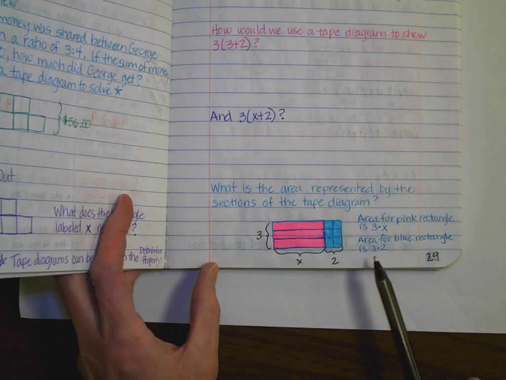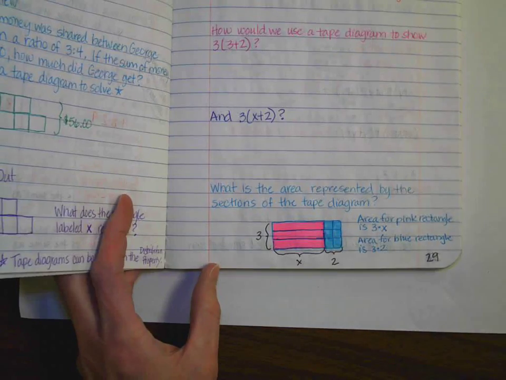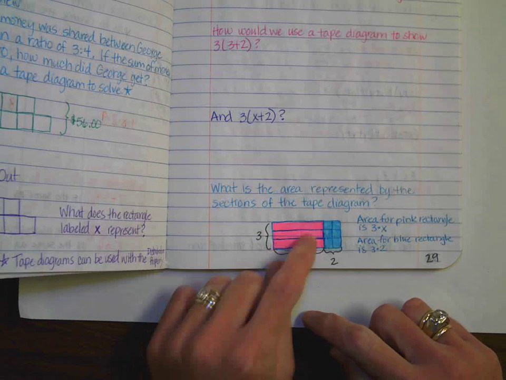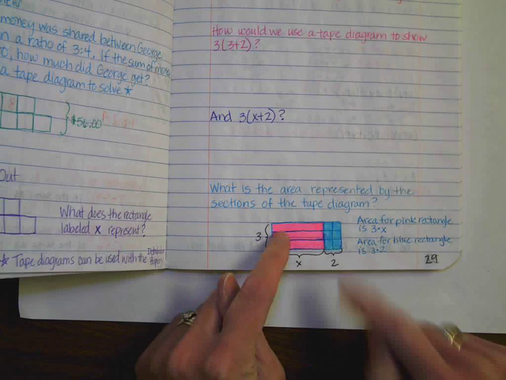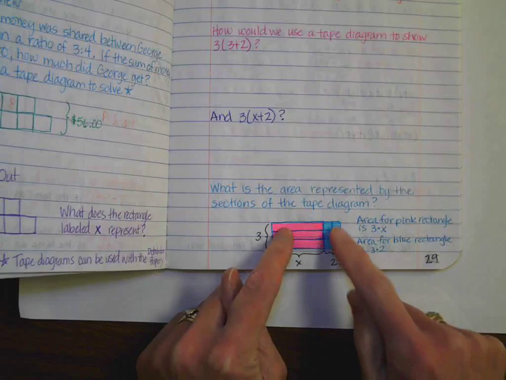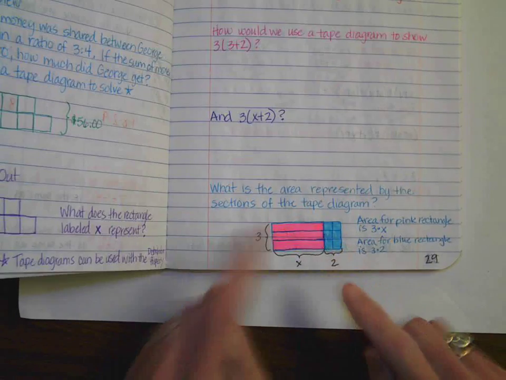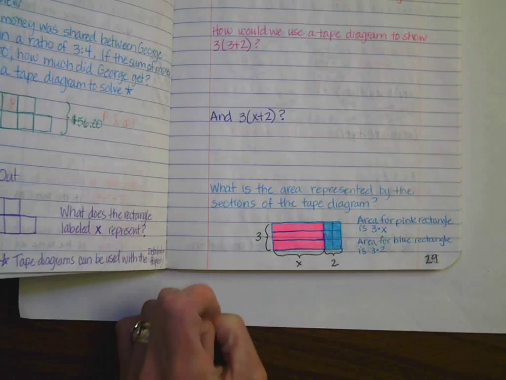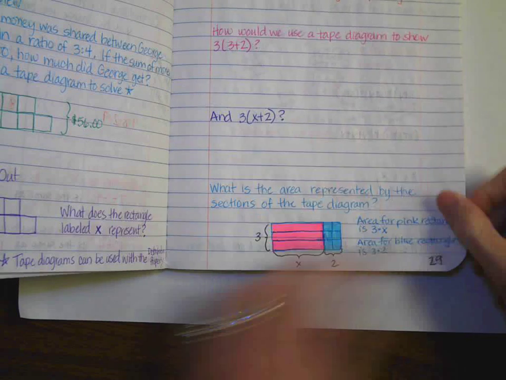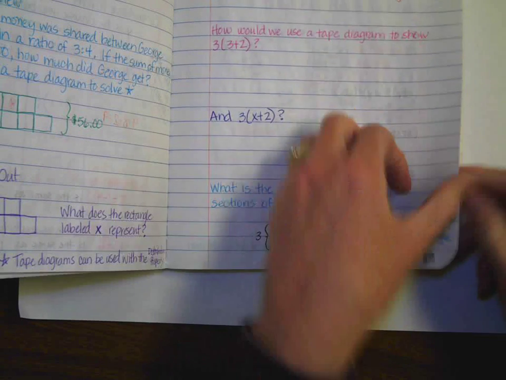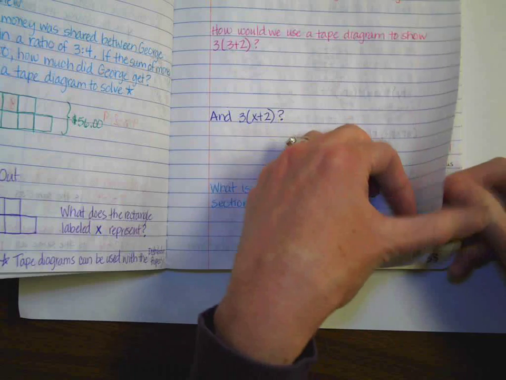The area for the blue rectangle that you see is 3 times 2. And the reason why that works is because we have 3 x's, so that's 3 times x, and we have 3 of the 2's, so 3 times 2, 2, 2. So that makes 3 times 2. Okay? So we're using the area model to help us with the distributive property.